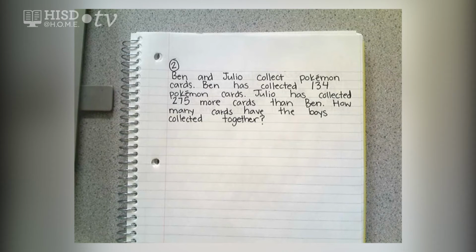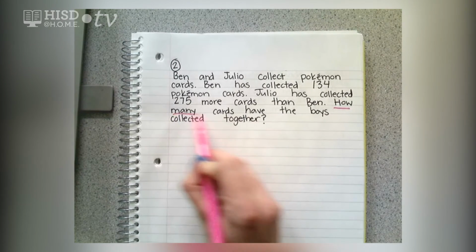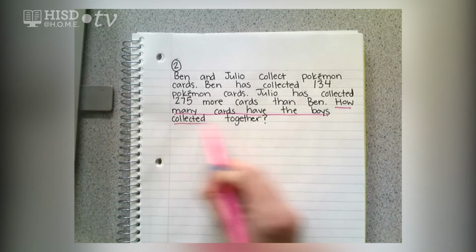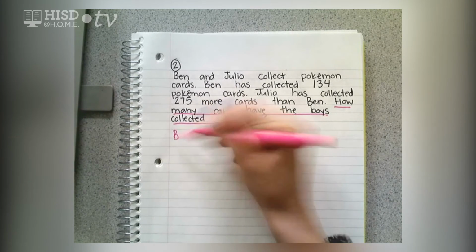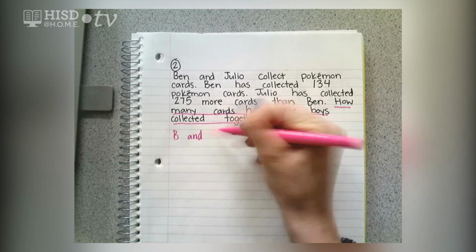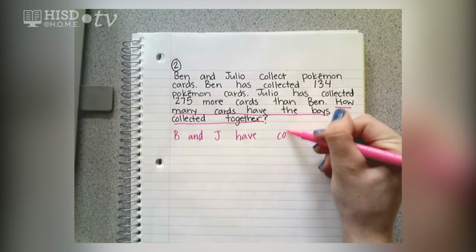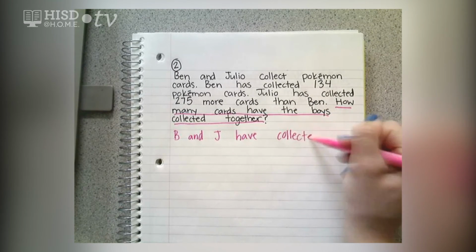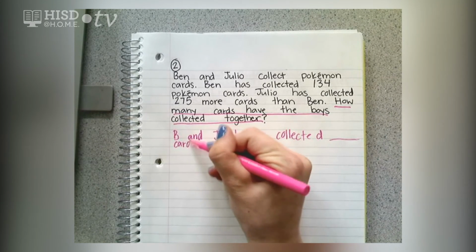So when we say the boys have collected together, we want to know their total, right? So let's underline this. How many cards have the boys collected together? So we could say B for Ben and J for Julio have collected blank cards together.